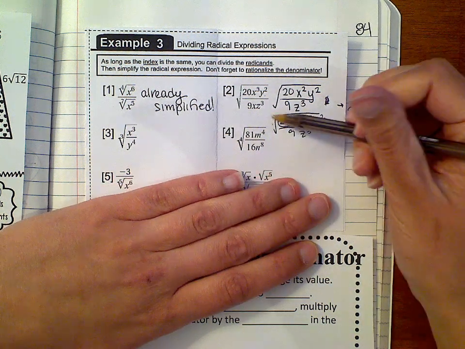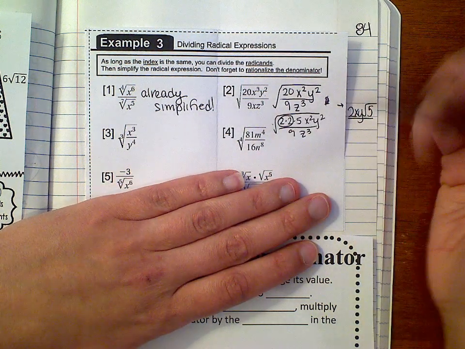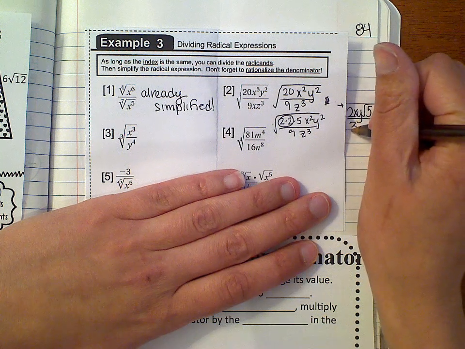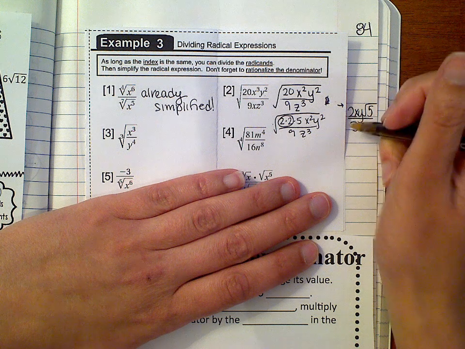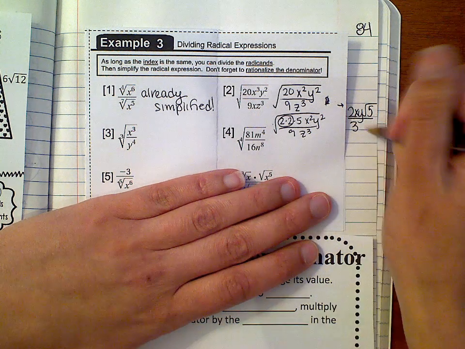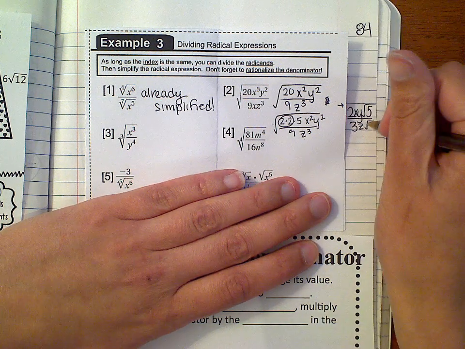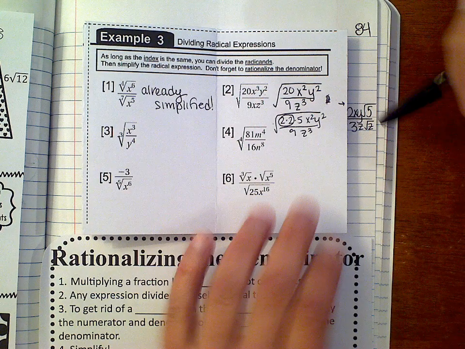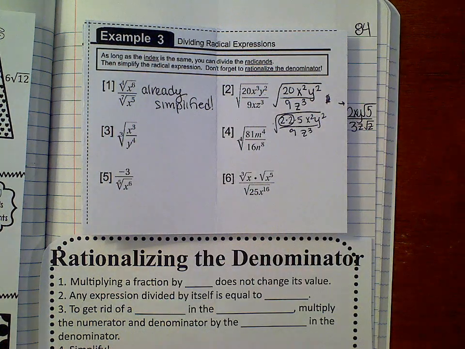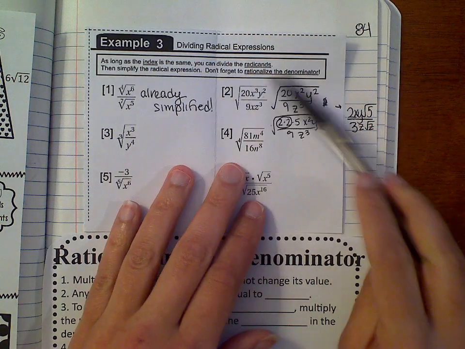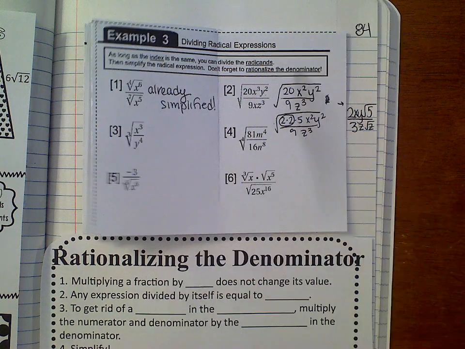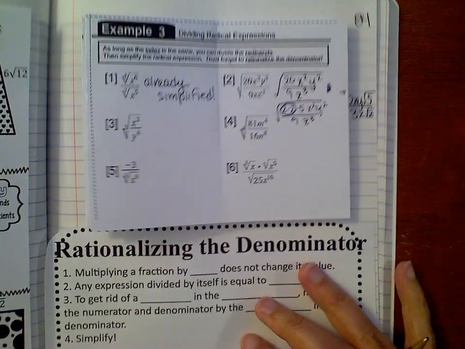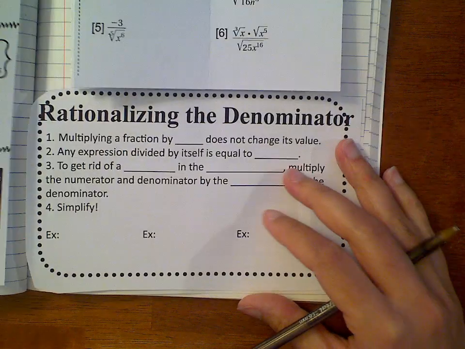Over on the bottom, the square root of 9 is just 3. And then the square root of z to the 3rd, well, is like divided by 2, so I can take one z out, but I'll have one z left in. And herein lies our very first problem, where we have to do what's called rationalize the denominator. That's what this last thing here is about. So we're going to jump down and talk about how we rationalize the denominator.